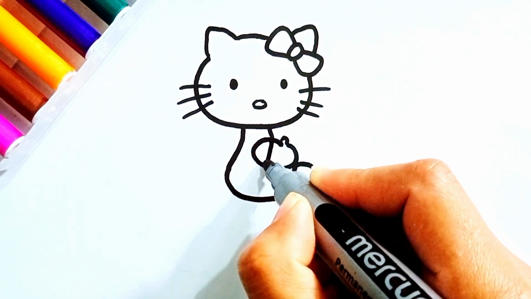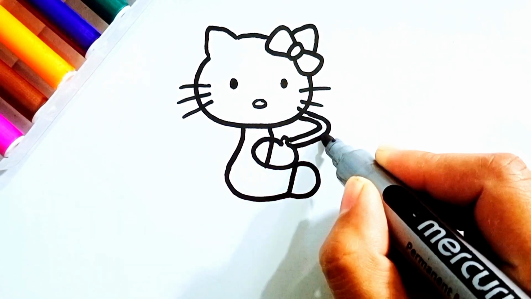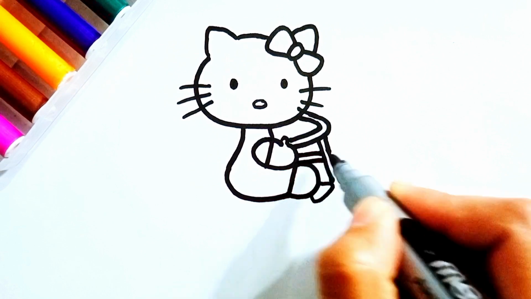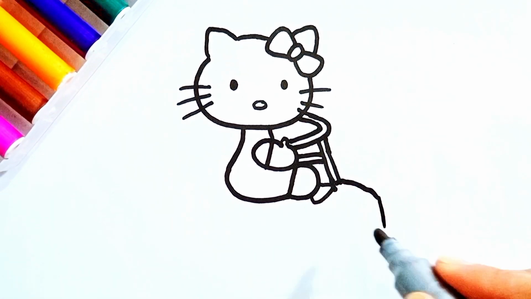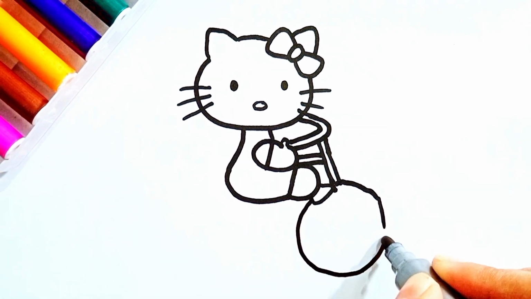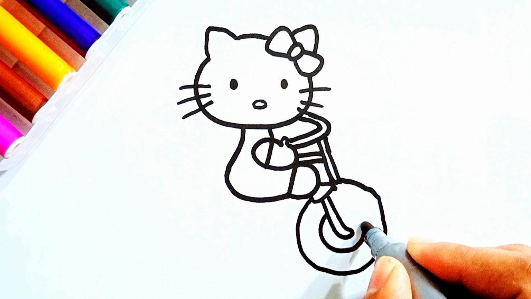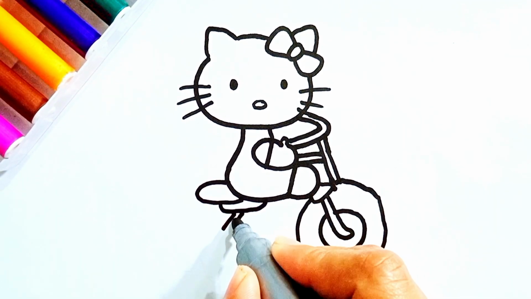These are its hands. The kitty is riding a bicycle. Do you love cycling? It's too much fun. Here's the wheel of the cycle and the seat.